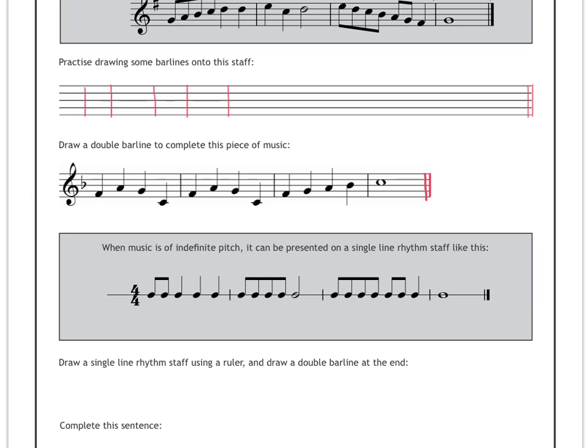Let's say you were playing a snare drum, or you were playing a cowbell, or you were playing an exercise that just needed one note. Here, I'll play this one right here, okay? 1, 2, 3, 4. If I had music that I knew was all an F, all one note, like that one is, I could simply write the music on a single line staff, just like this one's written, okay? A lot of percussion music you'll see is written like that.